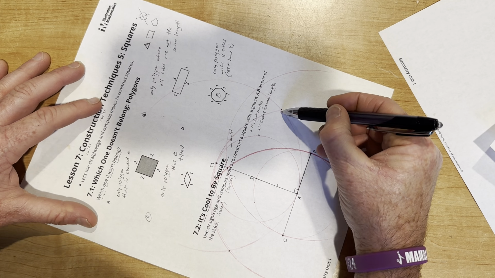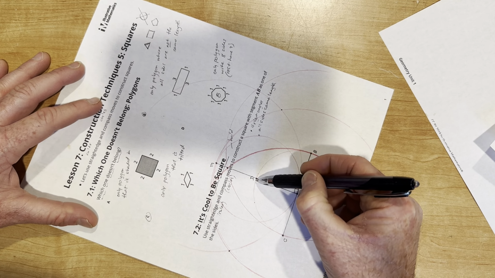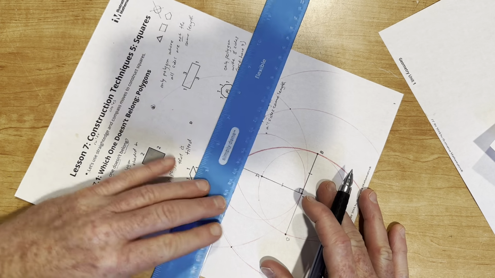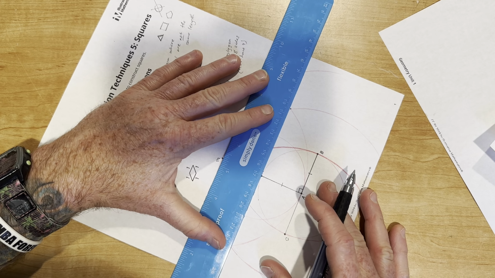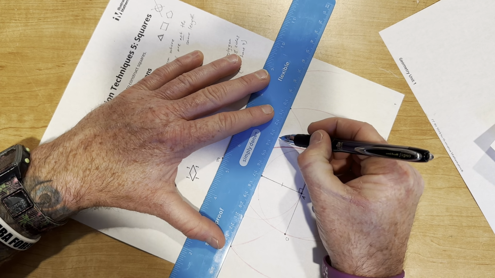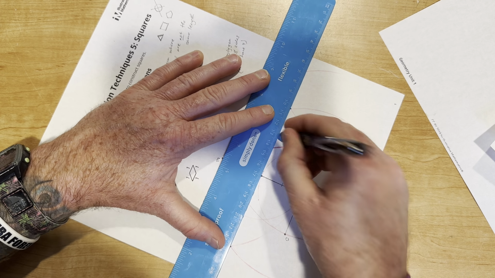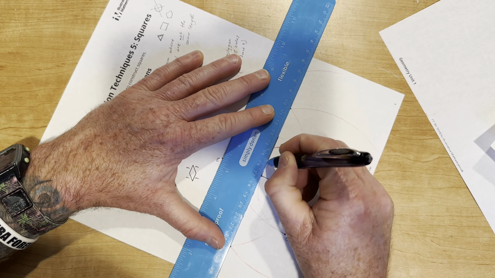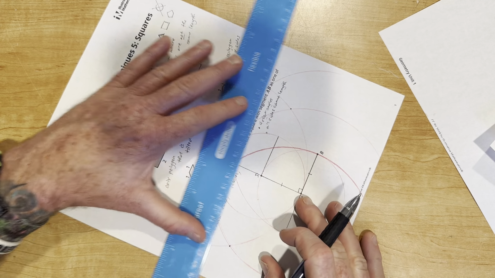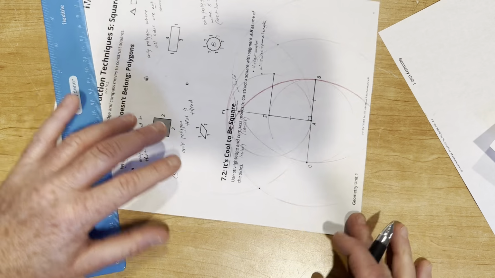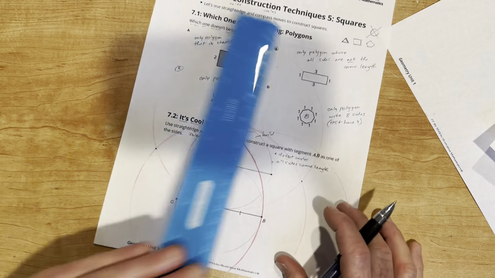So if we build this line, all we have to do is go. There's that line, but we only have to go to there, because this is our last point that we need.